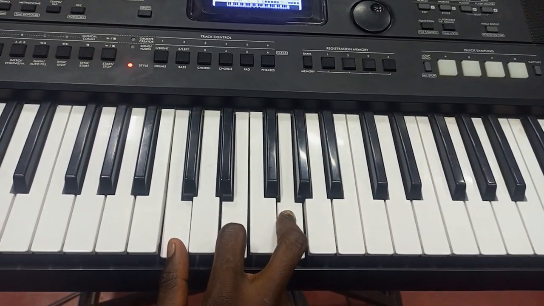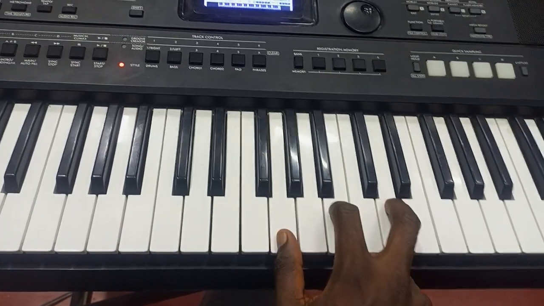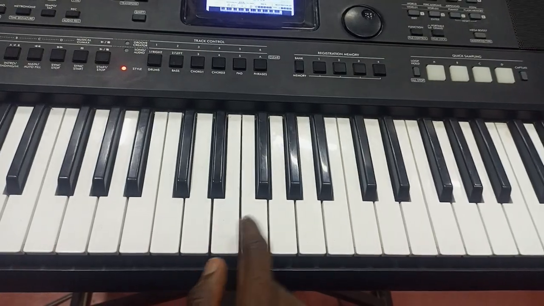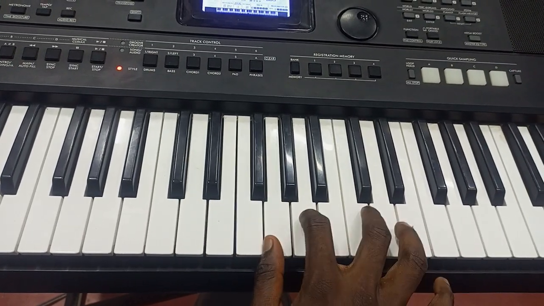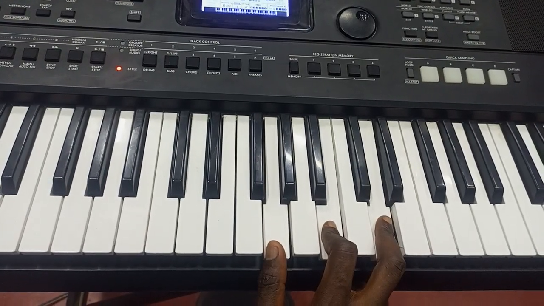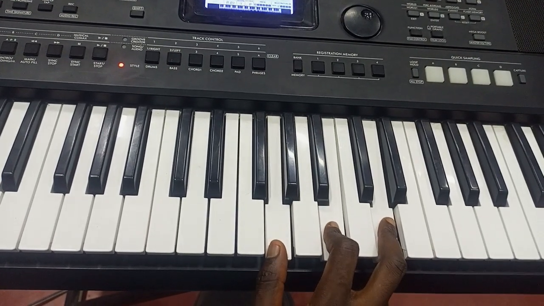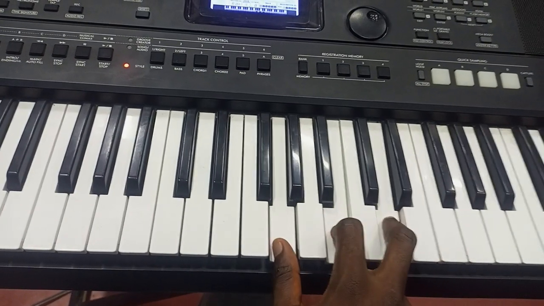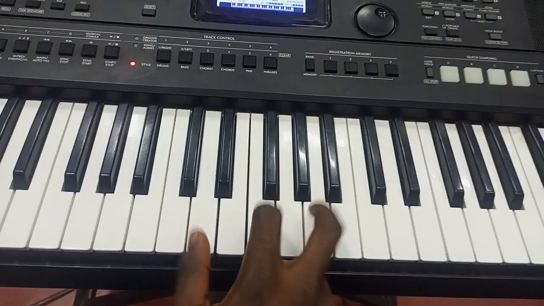Now we're going to the 5. The 5 is the G. If you count 1, 2, 3, 4, 5, the G. Then we'll go to the 2. The 2 isn't hard to locate. After C, which is the 1, we have the 2. So from 5, we go to 2.